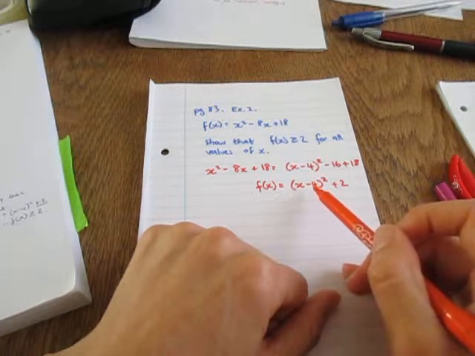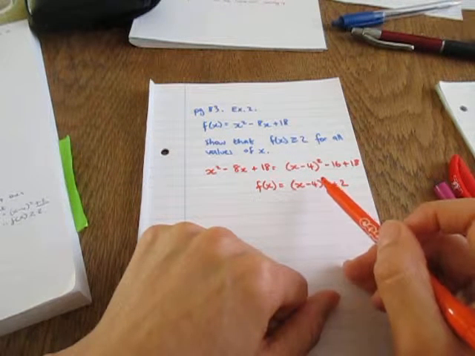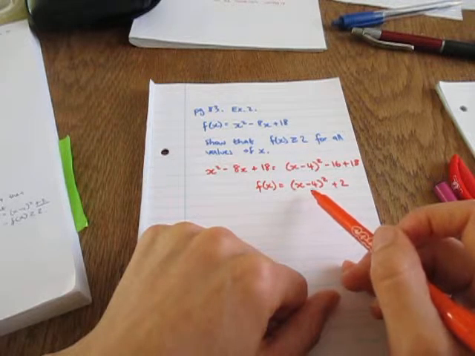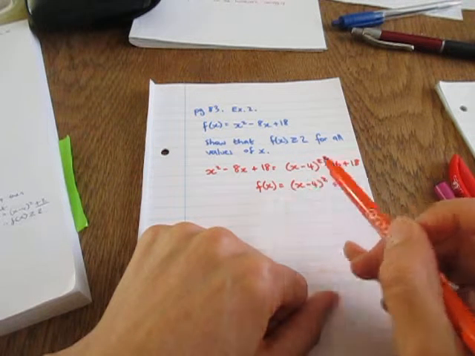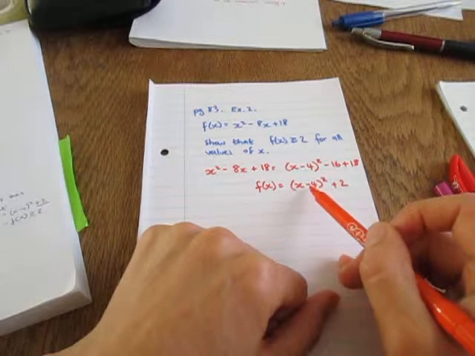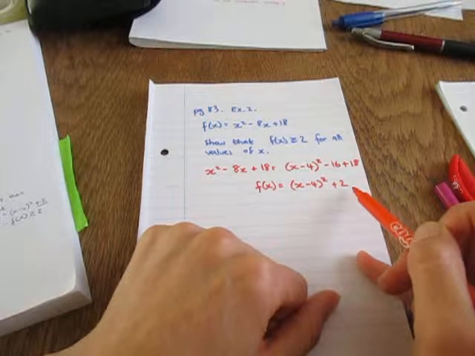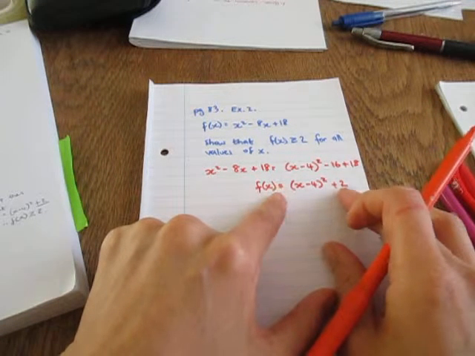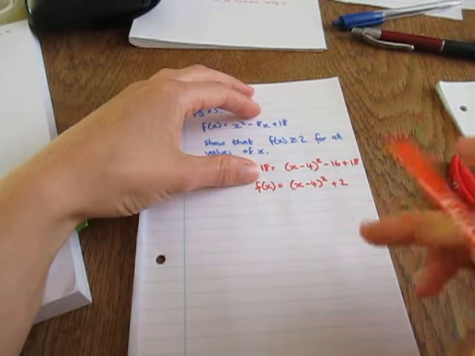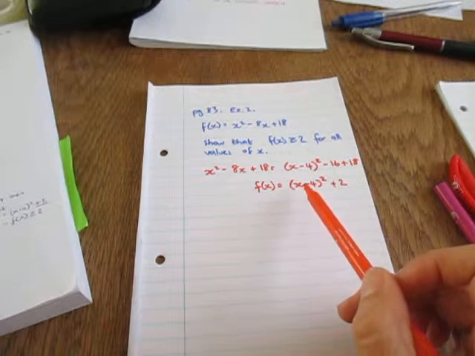Okay, now this is squared. So if the answer to the inside of this bracket is a negative, we know that it will be a positive. If it's a 0, let's imagine that x is equal to 4. If x is equal to 4, then it is 4 minus 4, which is 0. 0 squared is 0. 0 plus 2.